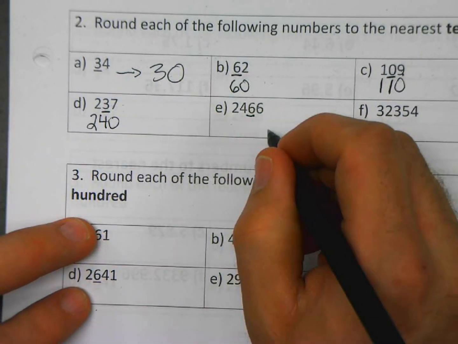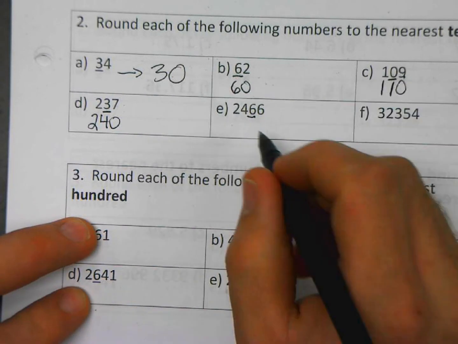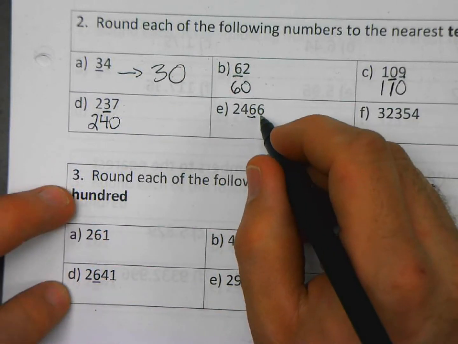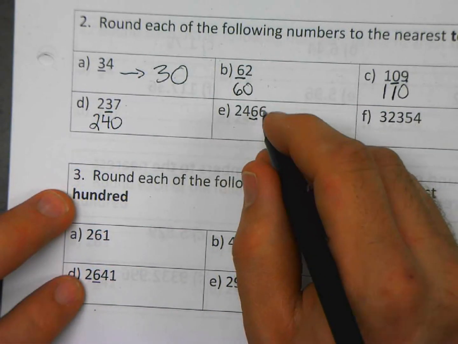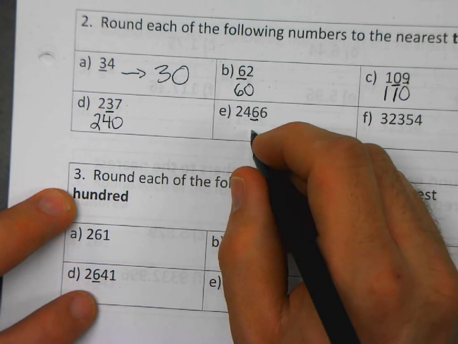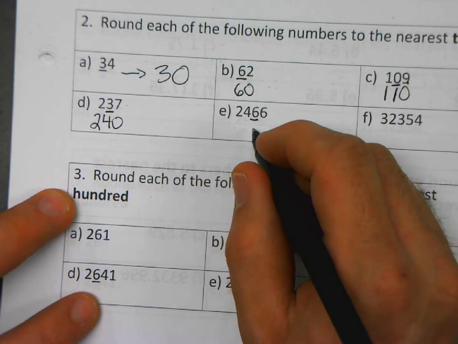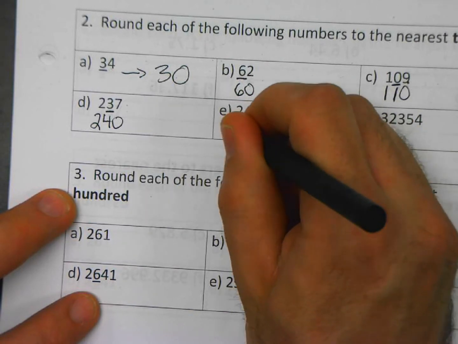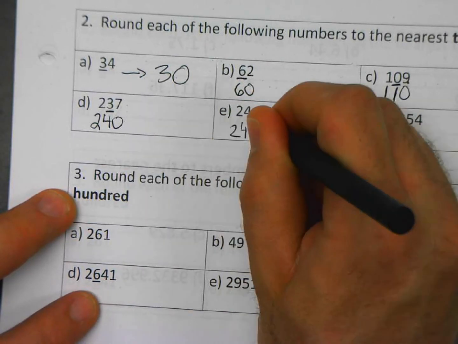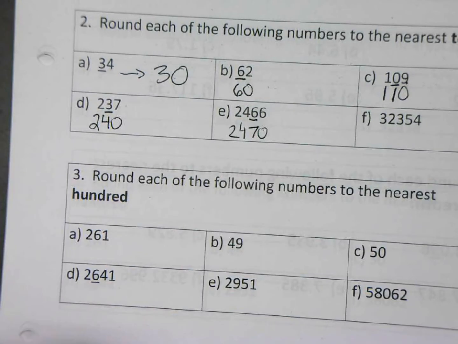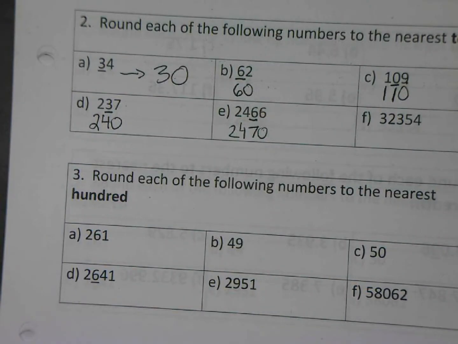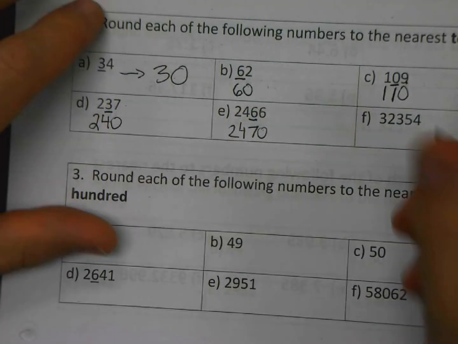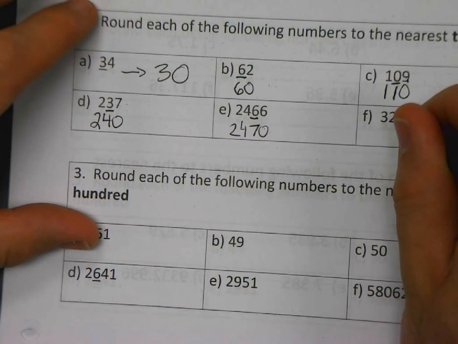Underline the 6. So we're still doing tens here. The next number is a 6. That 6 tells us to add 1 to our underlined number. So it becomes a 7. Copy down the 4, copy down the 2, make that first thing into a 0. So we've gone from 2,466 to 2,470.